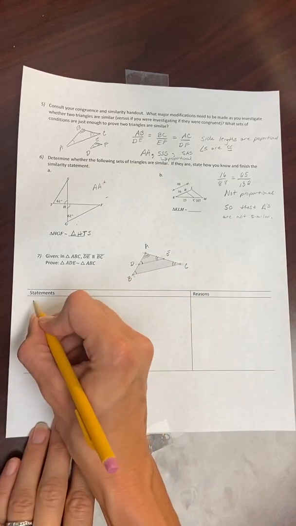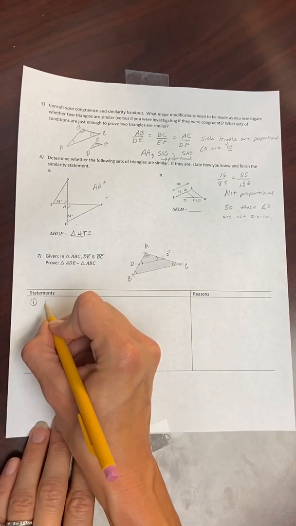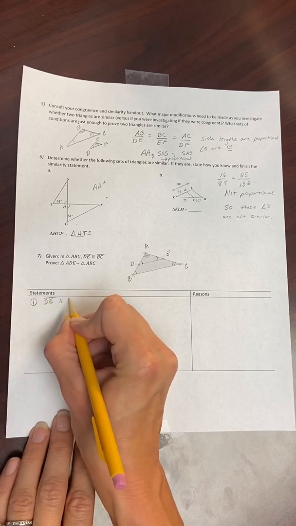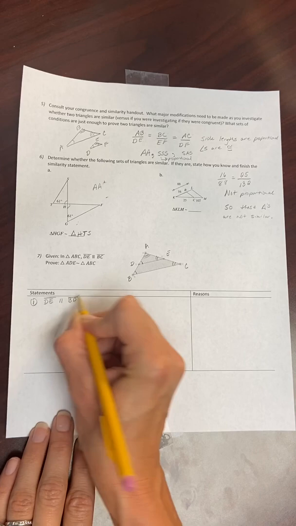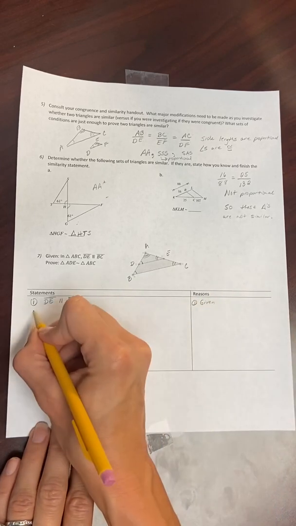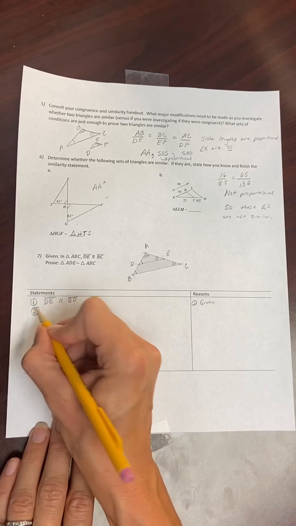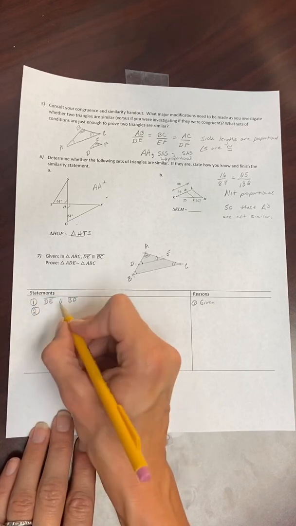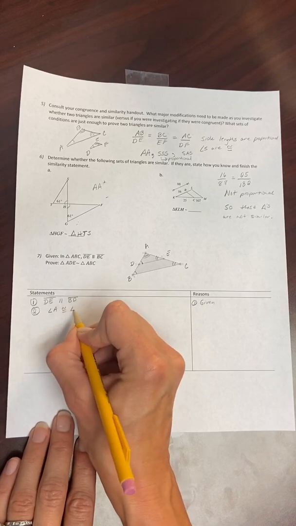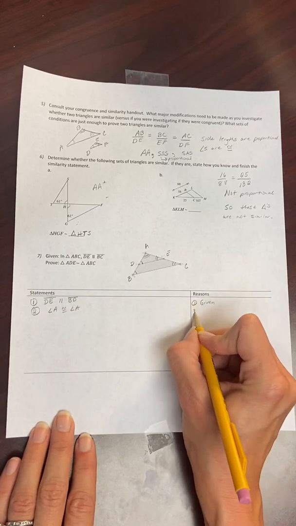So we'll write that entire proof. So number 1, DE is parallel to BC, and that's our given. And then number 2, I'm just going to go with angle A is congruent to angle A because I love the reflexive property.